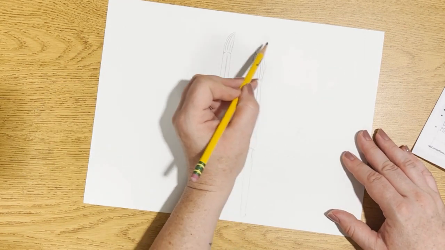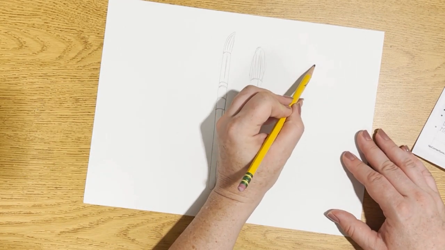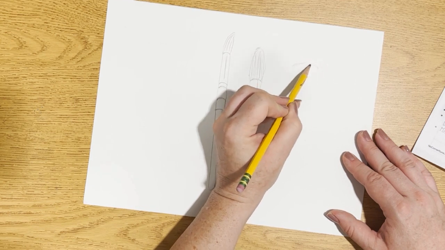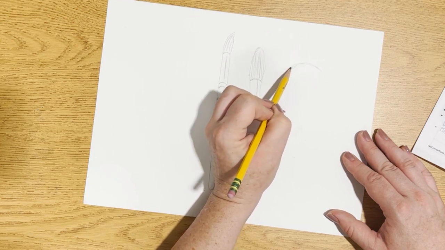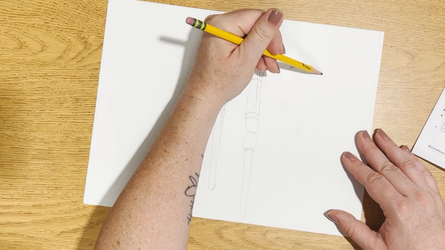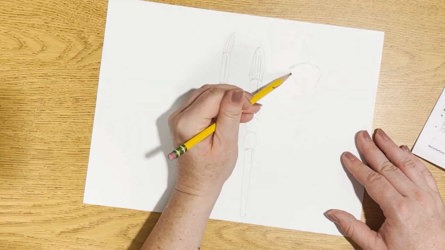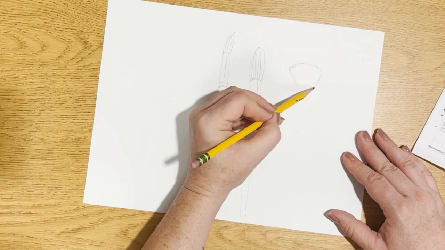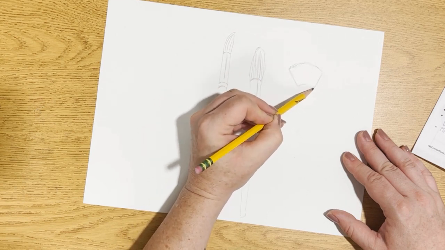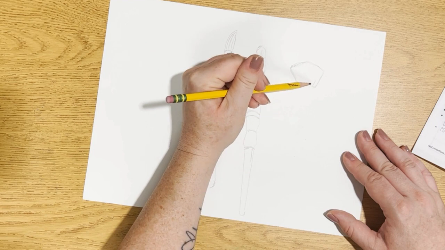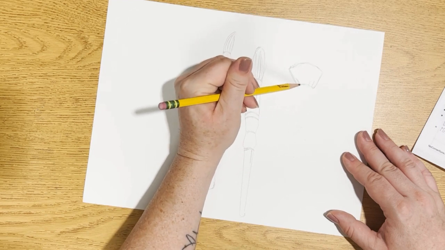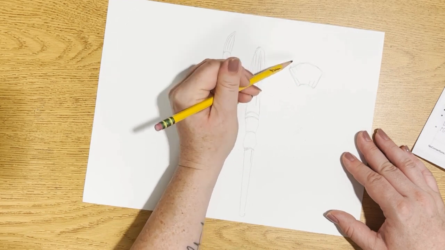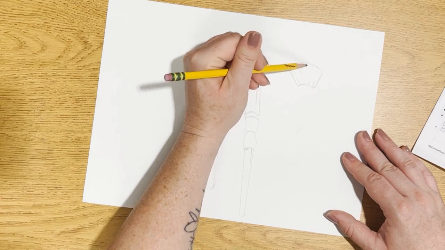I really like that fan looking paintbrush, so I'm going to start with what looks like a rainbow. And then it has these lines that come in. And then I'm going to do a rainbow to connect it and add in some little line marks so it looks like a paintbrush.